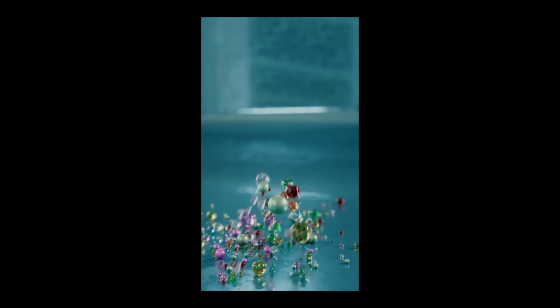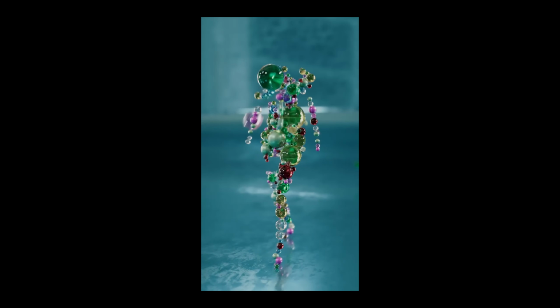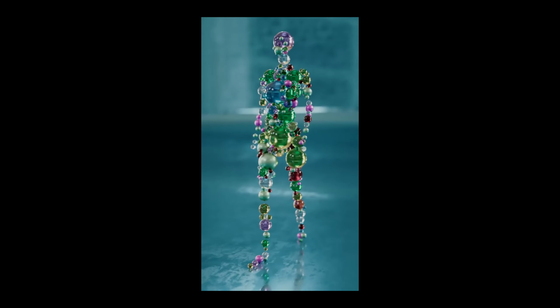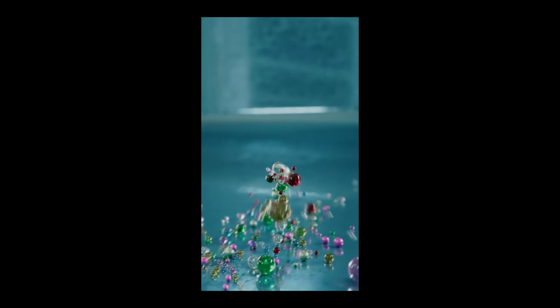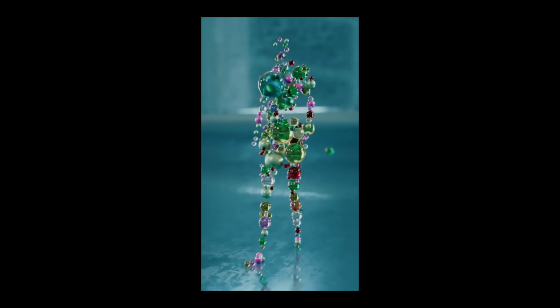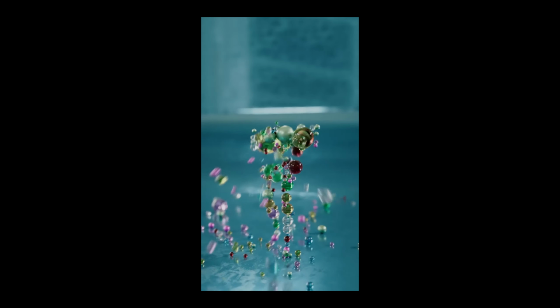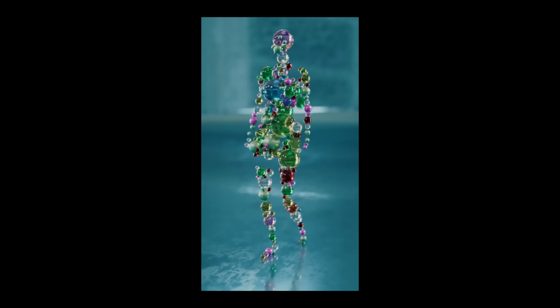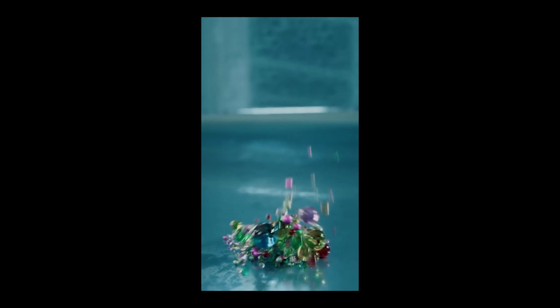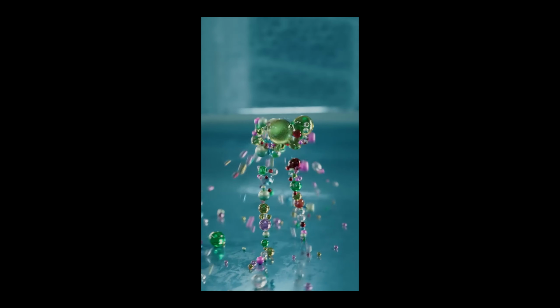Hello and welcome to this new Tyflow tutorial. Today we're gonna see how to break and reform an animated character made out of spheres. Traditionally, it's easy to reform a static mesh in Tyflow, but when the mesh is deforming, it gets a lot trickier. I'll show you how to make it work.